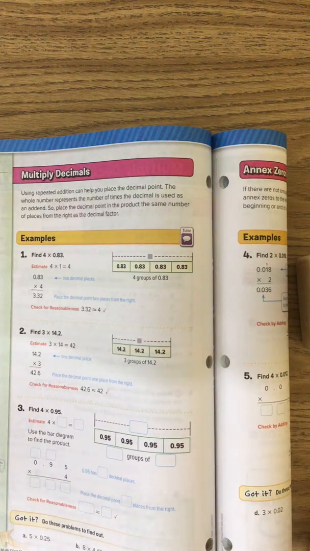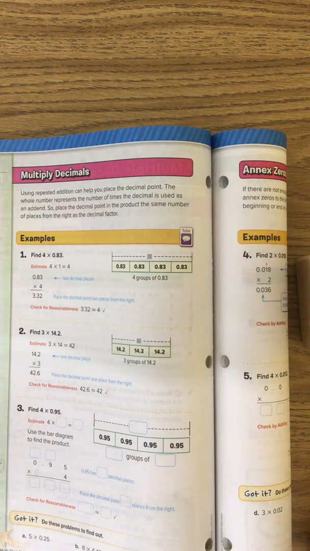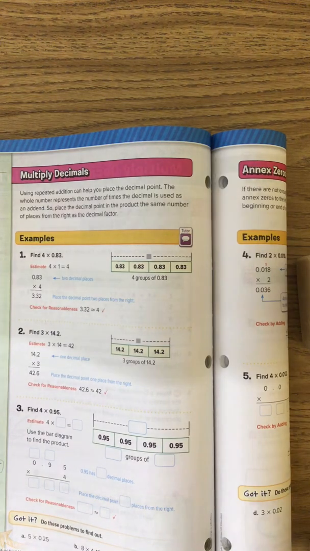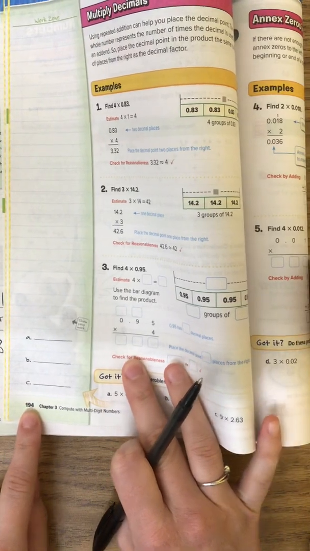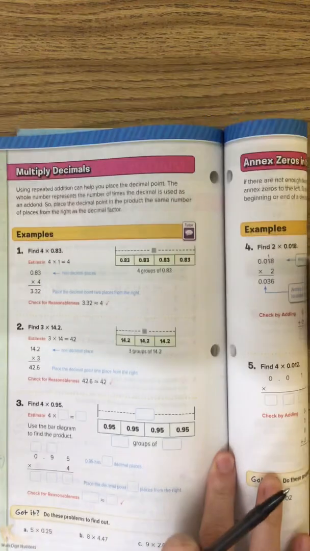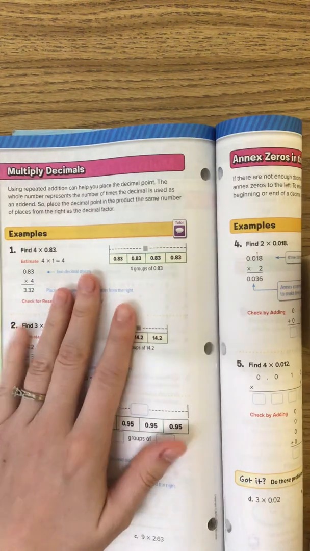Right, this week's notes are on multiplying decimals by whole numbers, and it's going to start on page 194. So it should be on 194 in your book, multiplying decimals by whole numbers. I'm going to go through these notes. As you are watching this video, you should be filling out the notes in your book that I'm writing in the book as well.